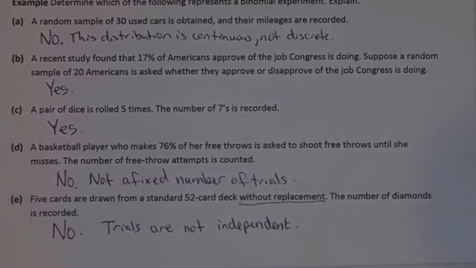Now, if I drew a card, put it back in the deck, shuffled, and then redrew a card and put it back in the deck and so on, that would be binomial if I did that 5 times. So if I drew 5 cards with replacement in between the drawings, that would be binomial.